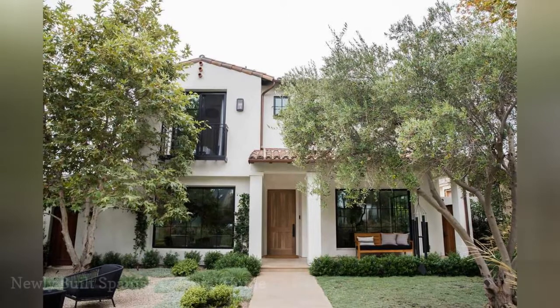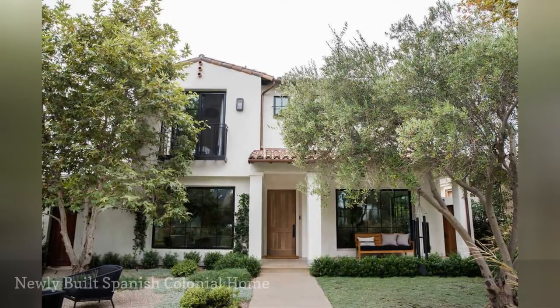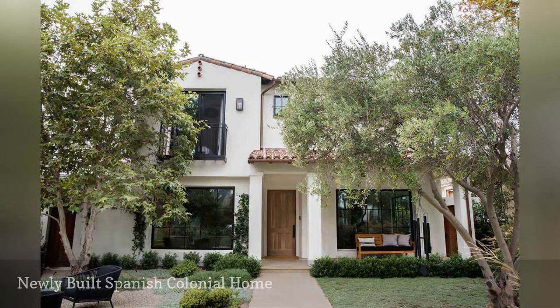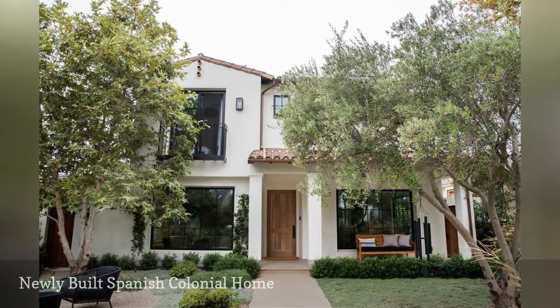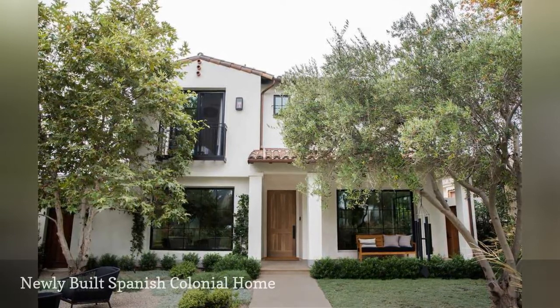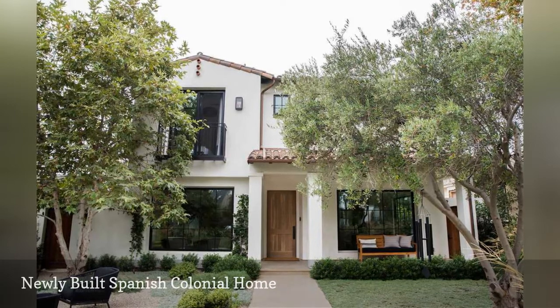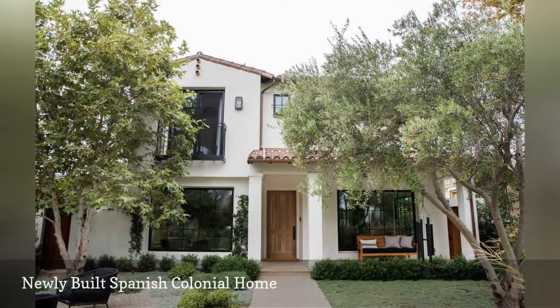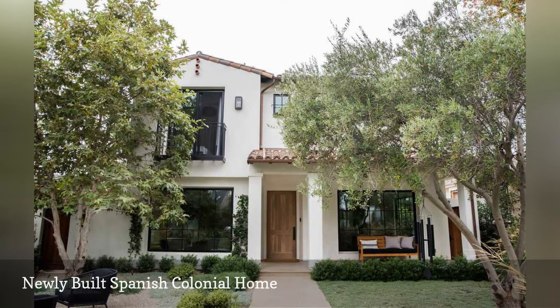Spanish colonial architecture is widespread in California. Why? Maybe it is because of the style's relaxed vibe. This example is a relatively new construction owned by interior designer Erica Frank. Her father, an architect, built it. The home has the classic style's thick walls and arches throughout.